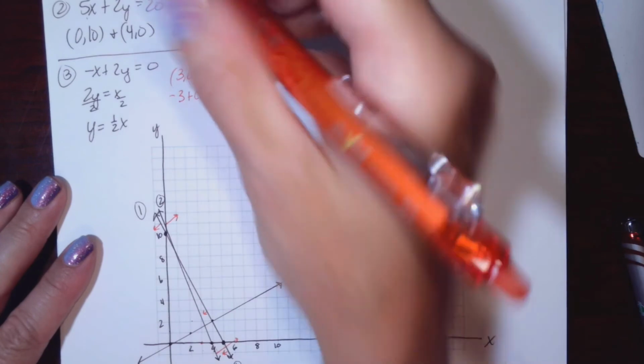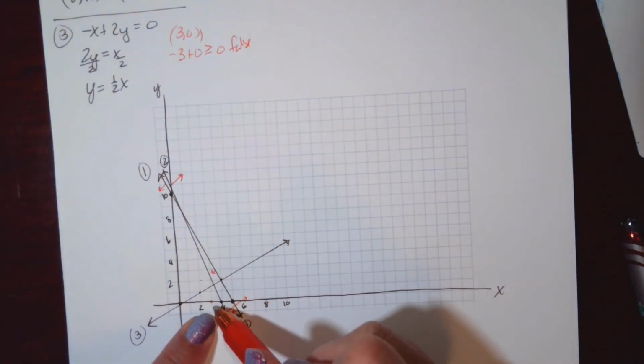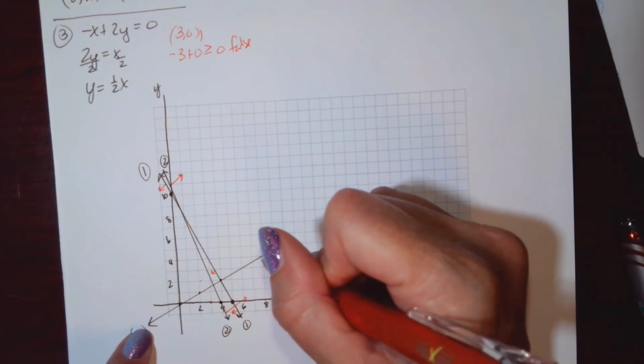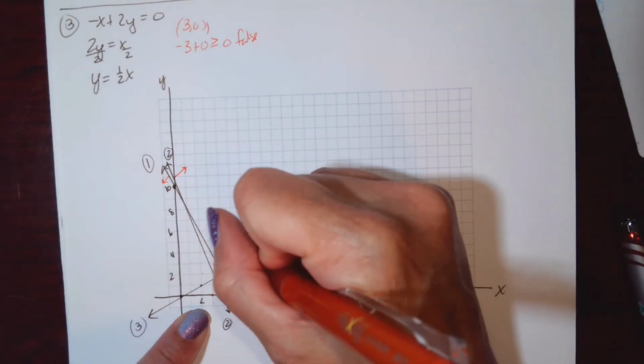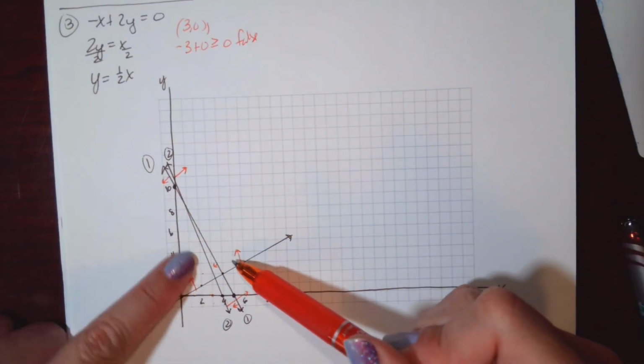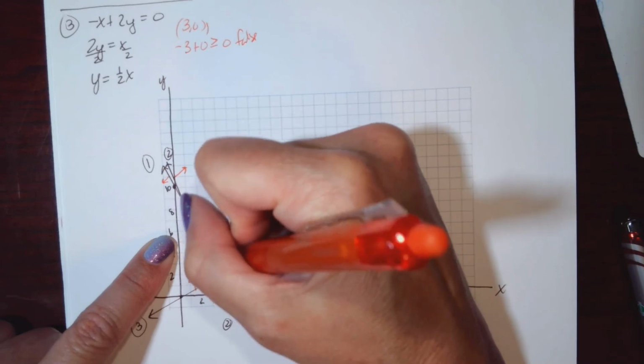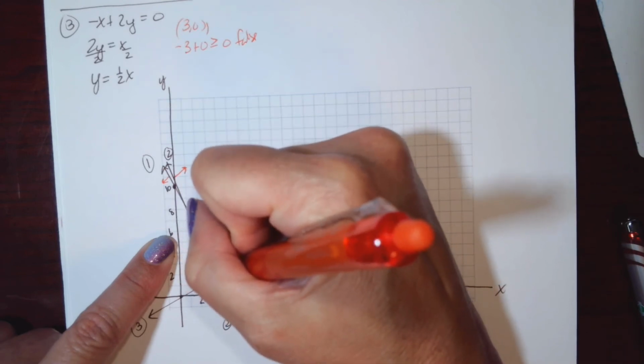Well, negative 3 greater than or equal to 0 is false. So this point is not included in my inequality for this third boundary line, which means I'm going to shade up. If I'm shading between these two and up above this one, that means this is my feasible region that I'm interested in. This little wedge right here.